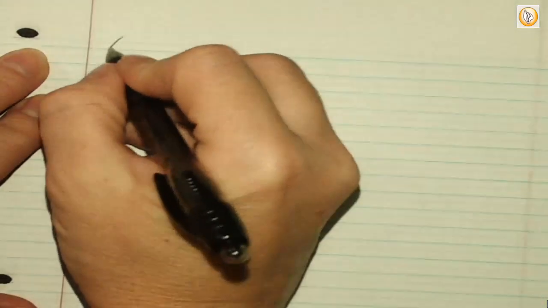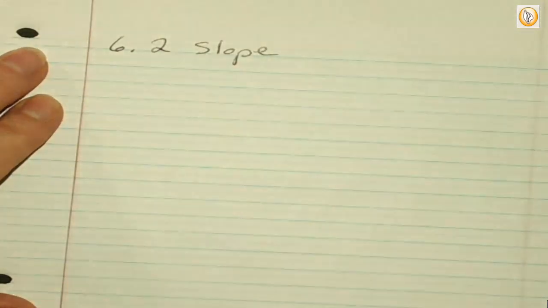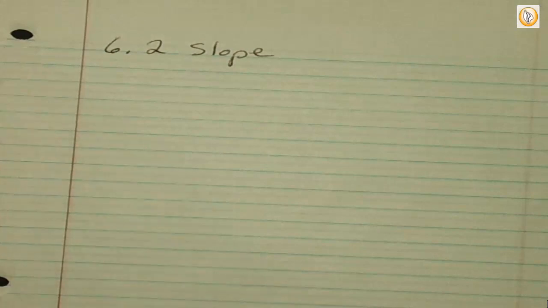Okay, here we go. Enough about that. 6.2 slope. Okay, slope. I really don't even have that many notes on this. I might add to it.